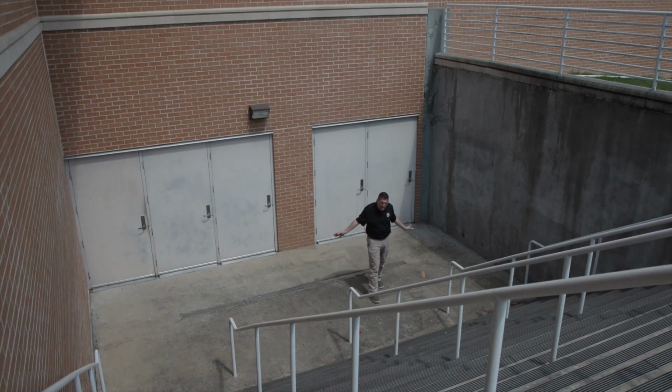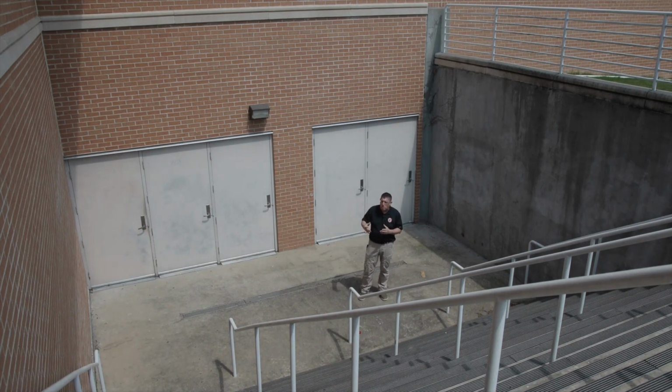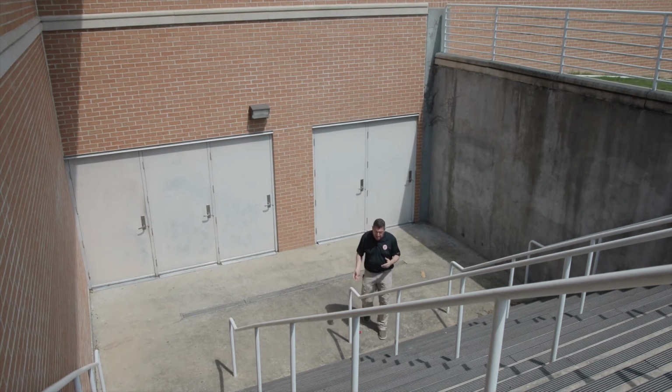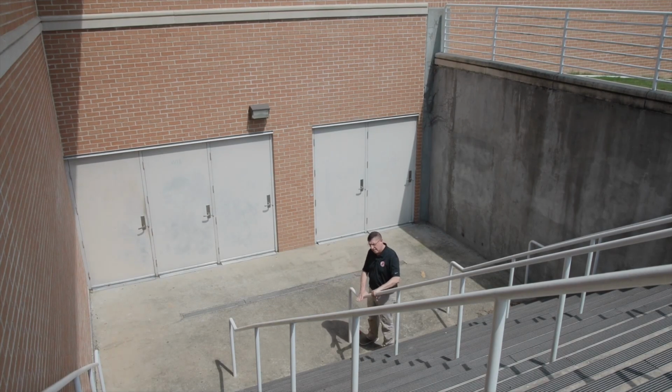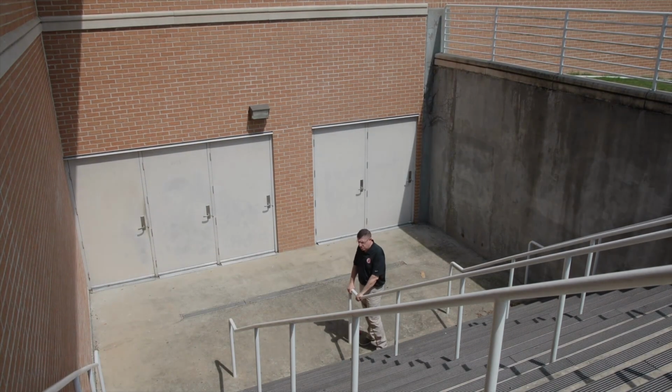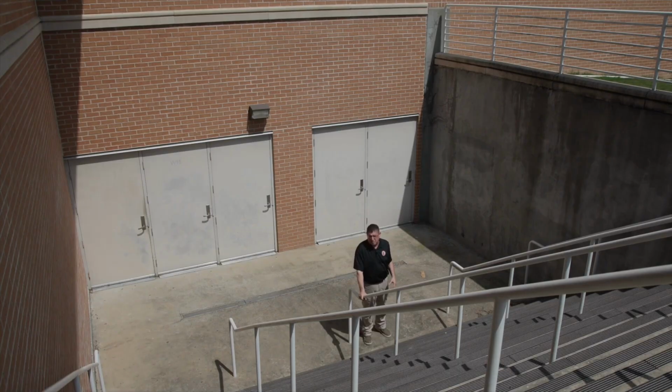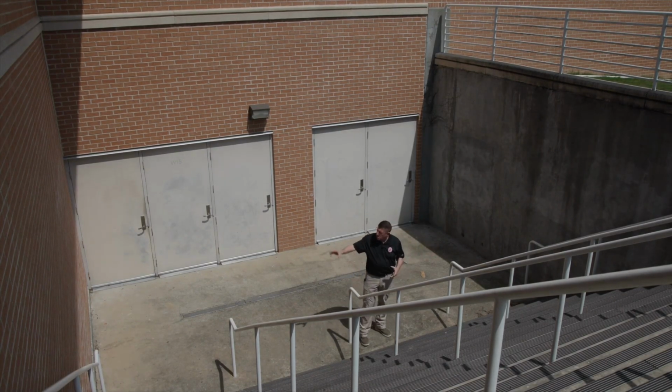And then as I migrate up the stairs, we're going to look for trip hazards. A trip hazard would be uneven stairs. We're going to make sure that we have hand railings. That hand railing needs to extend beyond the bottom tread at least 12 inches. In this case, it has. Is the hand railing graspable? Is it continuous?